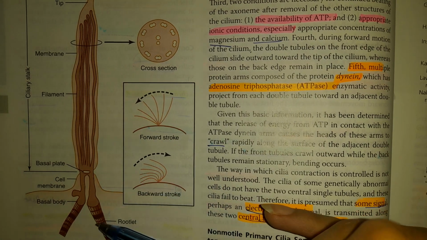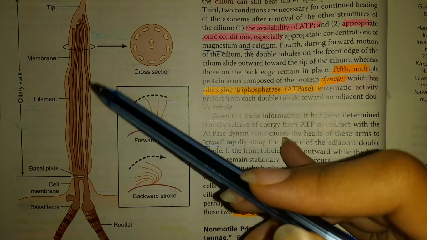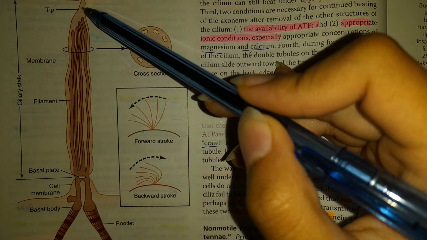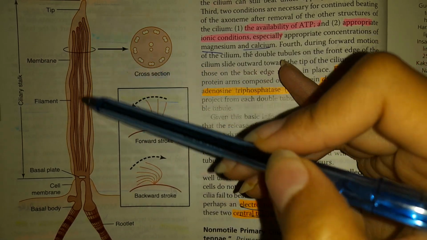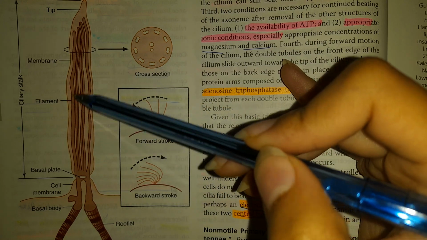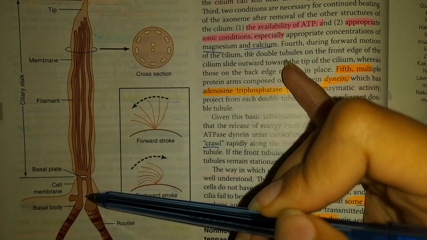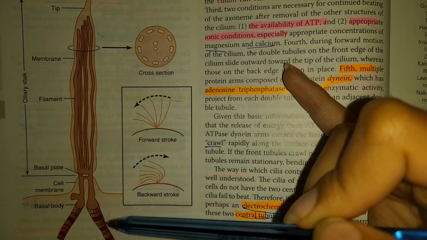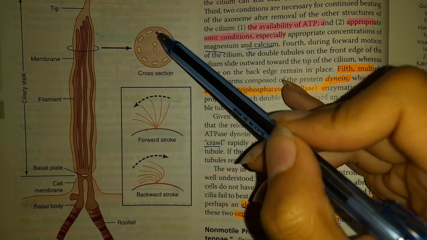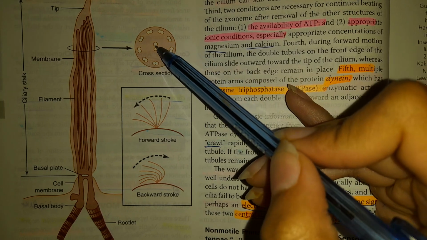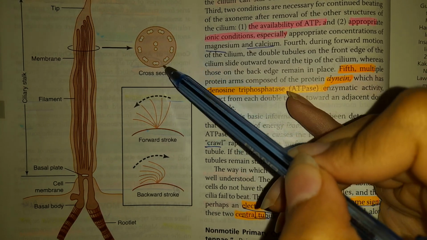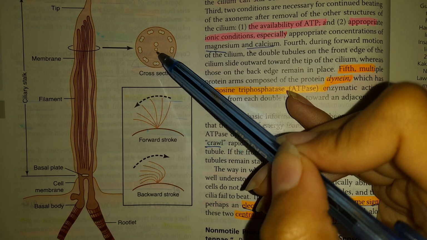Mainly, first we have to discover what a cilia is. This is the tip of the cilia. This is the body of the cilia, which has a filament surrounded on the outer side by a membrane. It has a basal plate. Then we have a basal body and a rootlet. The cross section is over there. It consists of 9 peripheral duplets and 2 central singlets.